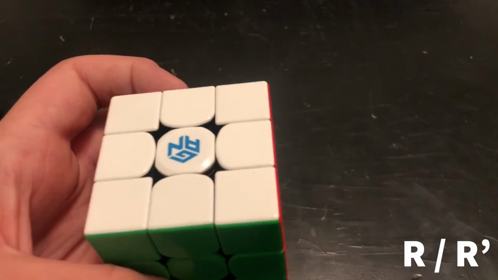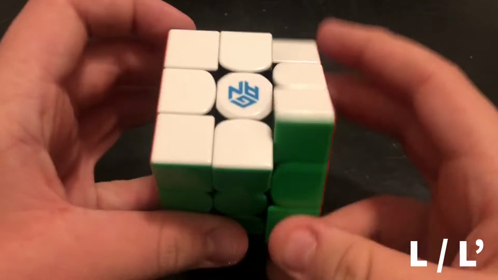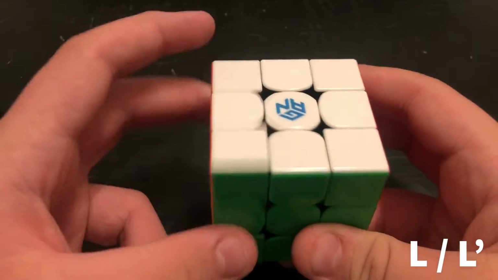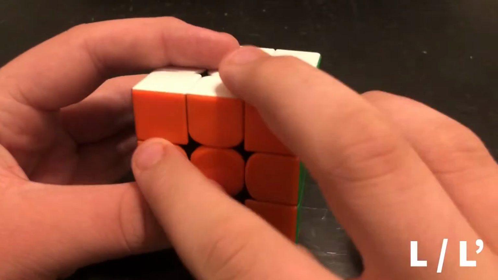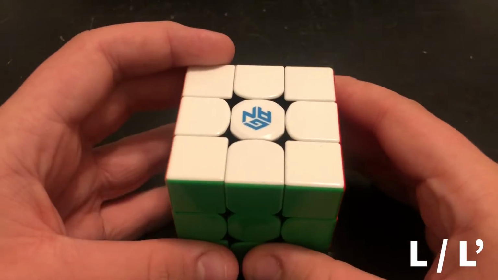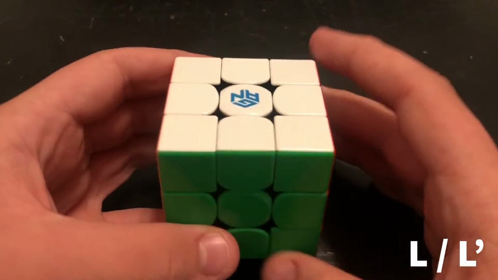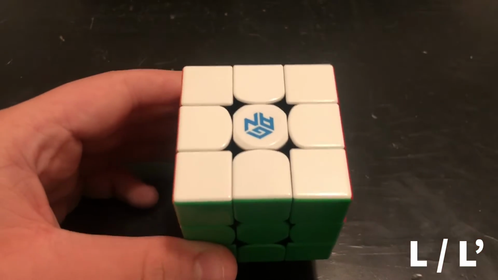And now we're going to move over to L, which is going to be, you may think that since R is up, L is going to be up, but no, L is down, because if you go to this face, clockwise, L is clockwise, and then L prime is counterclockwise like this. So R prime, L prime, just like that.